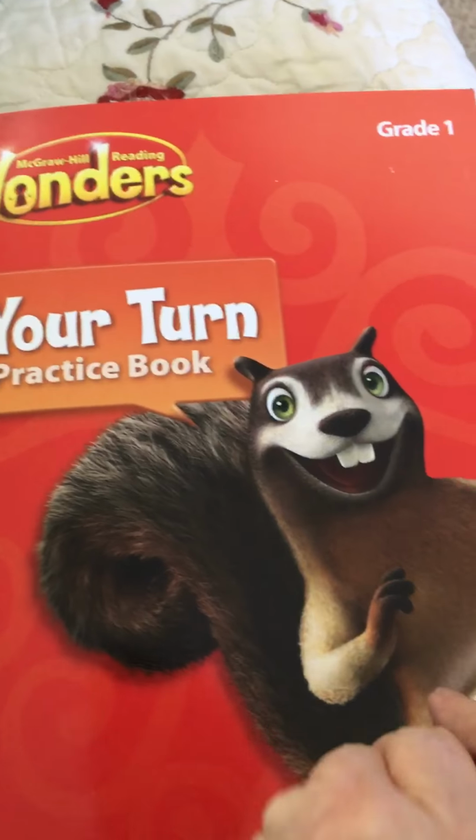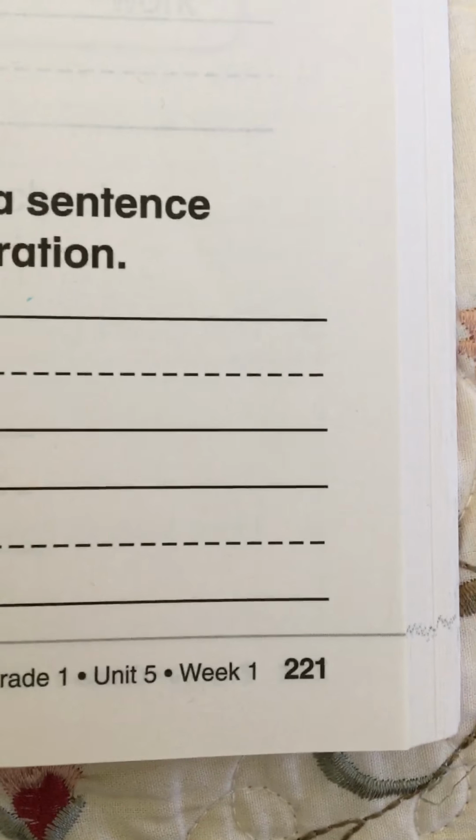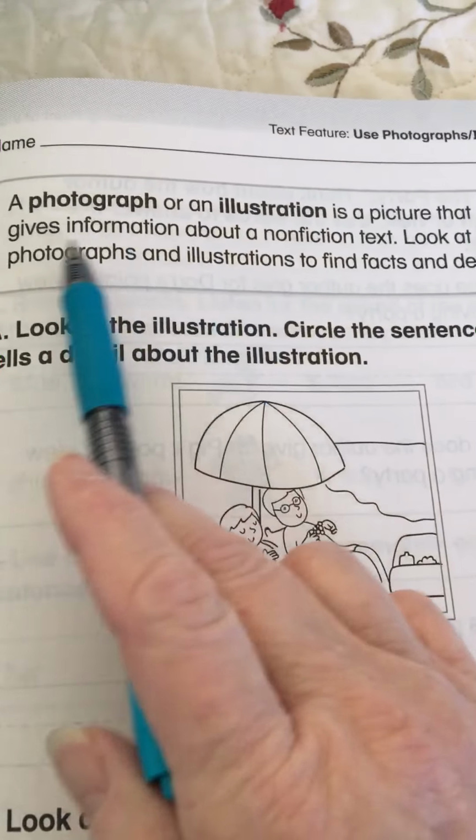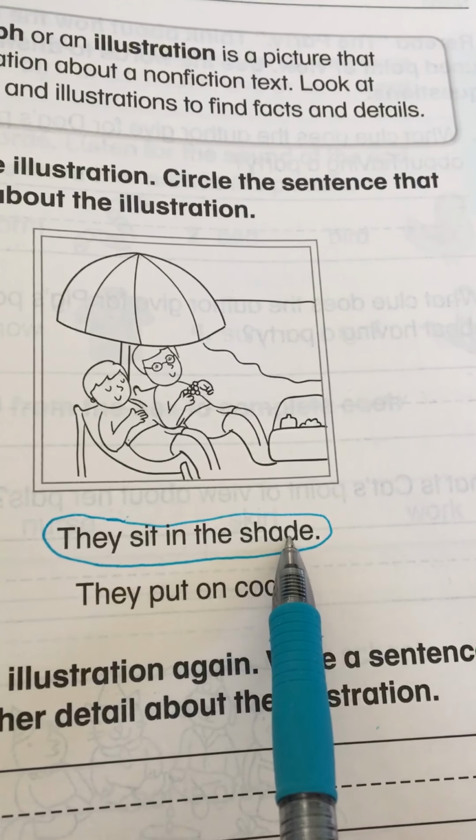Okay, yesterday in our Your Turn book, so get your Your Turn book out. Turn to page 221. That's where we were yesterday. And we're going to look at the sentences that you wrote. And I'm going to write my own sentence so you can see what we can do. We were talking about the photograph or the illustration, and it had a caption underneath it that said, "They sit in the shade." And now we were supposed to write a sentence about that illustration.